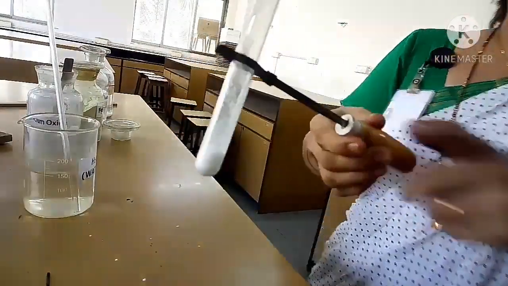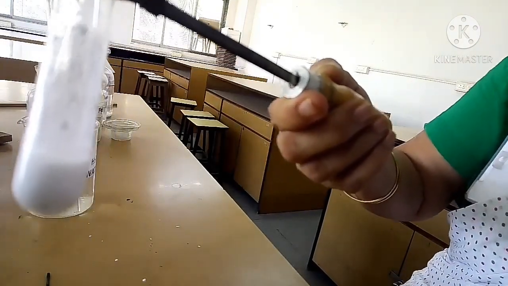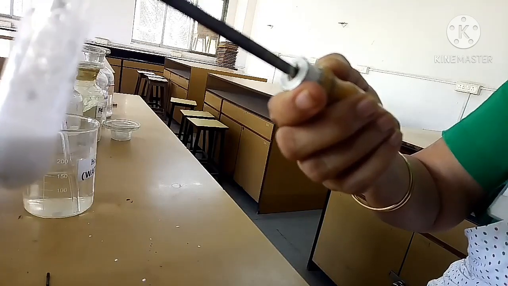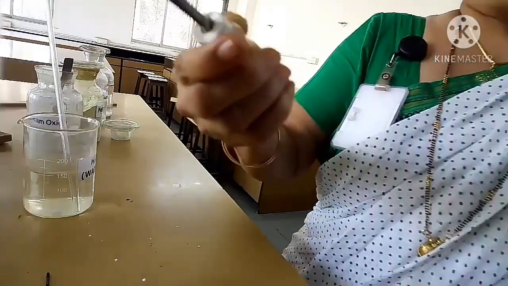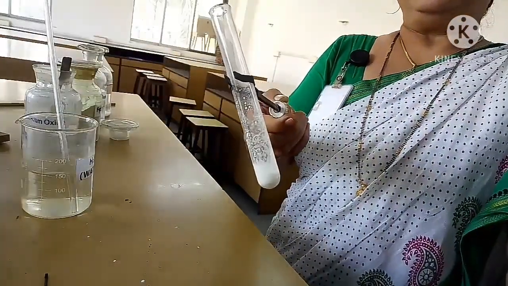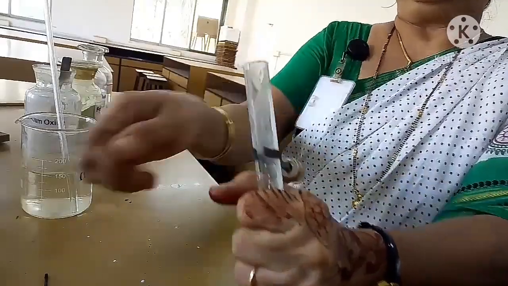Now you will not be able to observe here in this experiment how it is taking place. It is an exothermic reaction, but you will not be able to see it clearly over here, because when you touch it only you will understand.